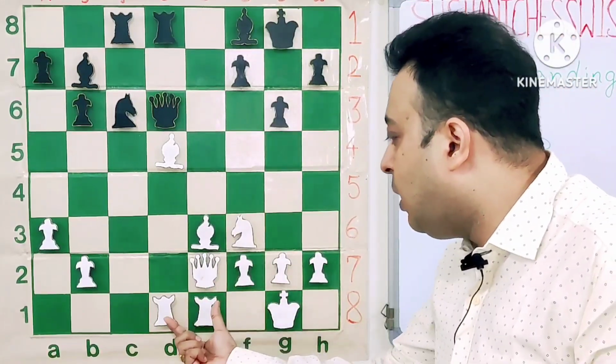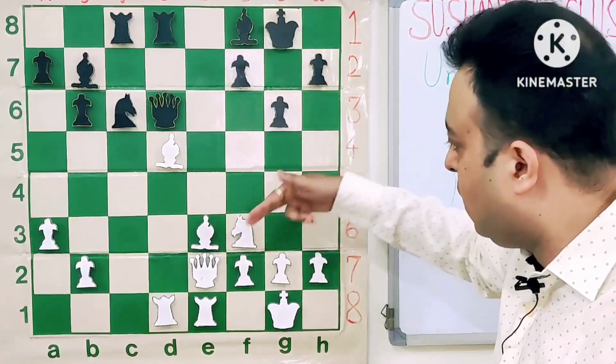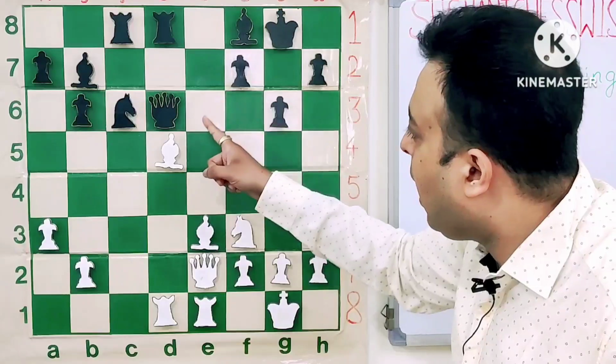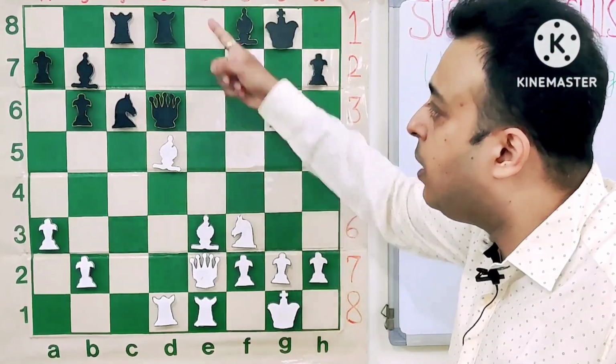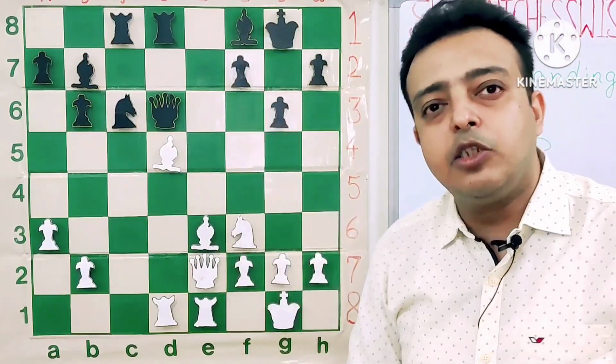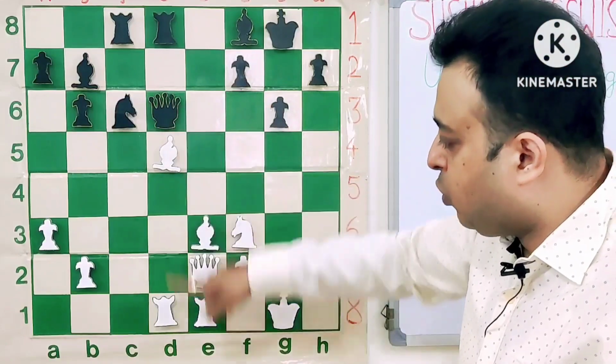White, on the other hand, has the center and the kingside. This bishop eyes g5, h6, the knight eyes e5, g5, and the queen and the rook are eyeing all these important squares, e6, e7, e8. And the bishop f7 check is looming in most lines. Like, see, now bishop f7 check is threatened because the queen would be lost.